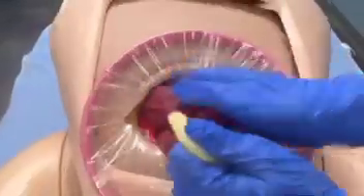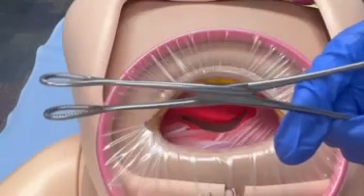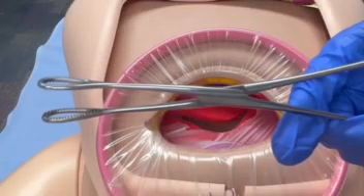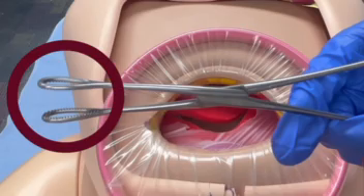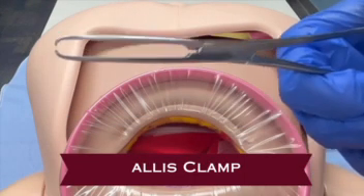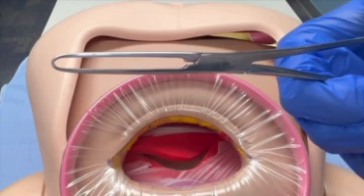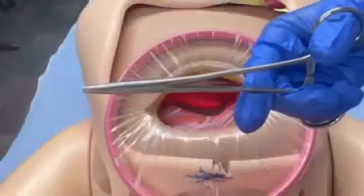After delivery of the placenta and removal of any clots or debris, closure of the hysterotomy begins. To provide retraction or aid with hemostasis, the uterine incision can be grasped with the ring clamp, which has large circular jaws with transverse grooves ideal for broad, flat surfaces, or with an Allis clamp, which has a wide, heavy tip containing multiple interlocking teeth. The Allis clamp allows for firm, secure tissue grasping, while its thin grip minimizes crush trauma to the tissue.